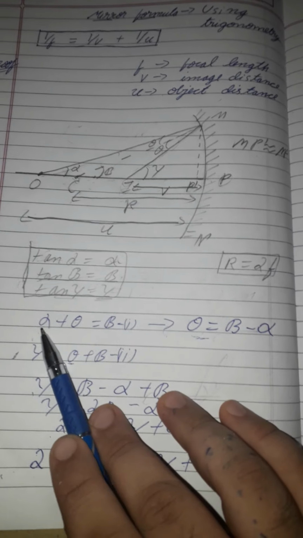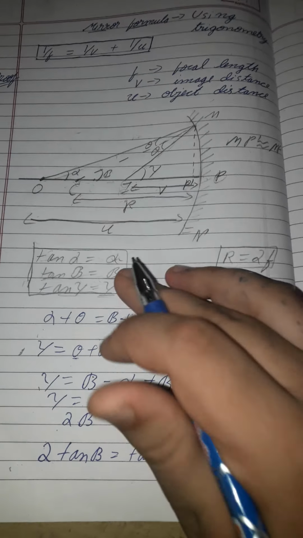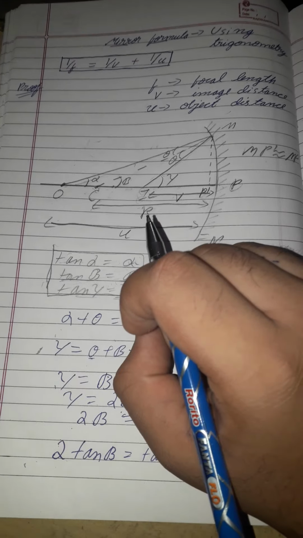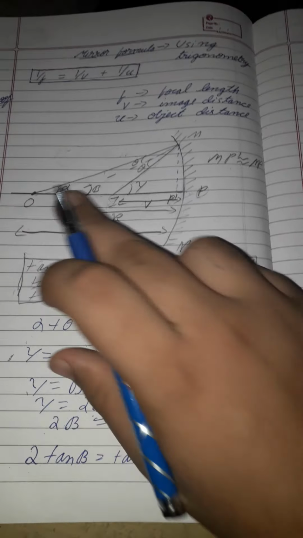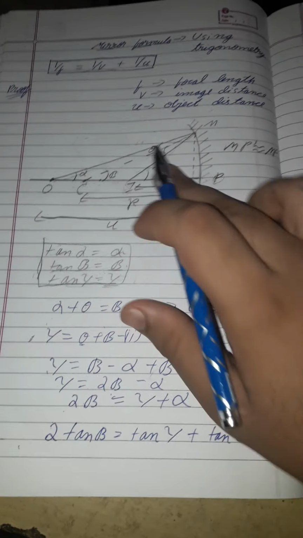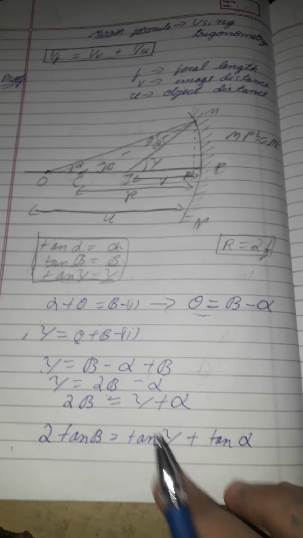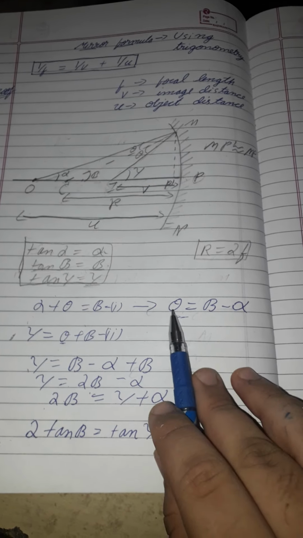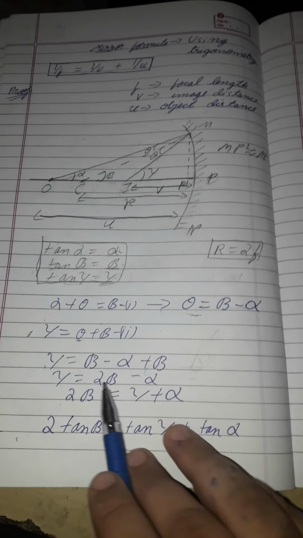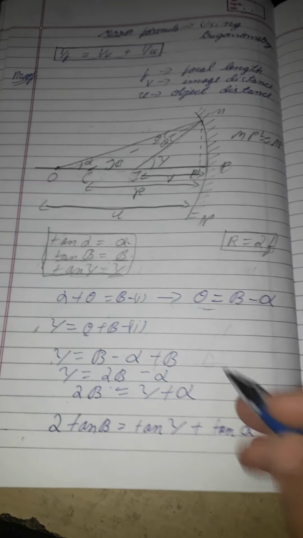So alpha plus theta is equal to beta, because the sum of two interior angles is equal to the opposite exterior angle. 9th standard triangle lesson, right? Sum of the two interior angles is equal to the opposite exterior angle. And the same in this triangle also. So we have considered theta is equal to beta minus alpha. We substituted in this equation. We got gamma is equal to 2 beta minus alpha. So 2 beta is equal to gamma plus alpha.